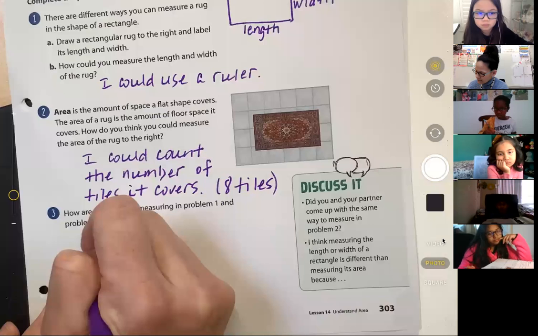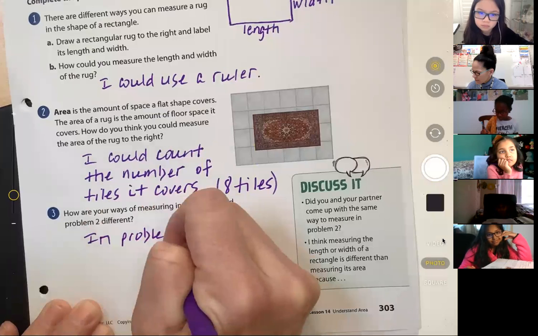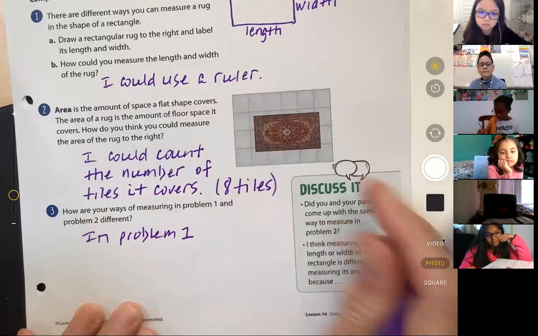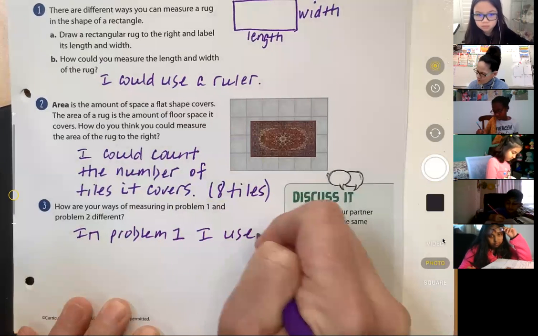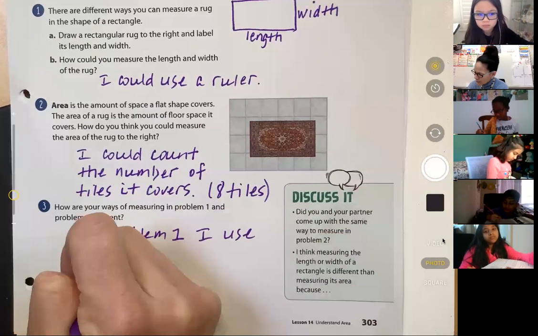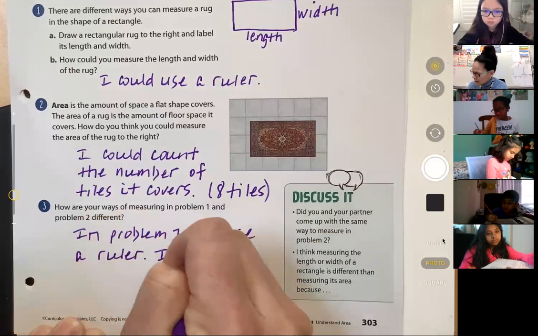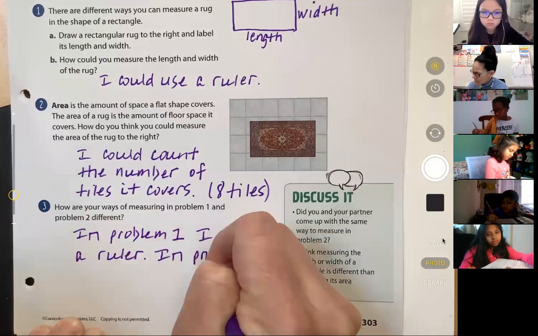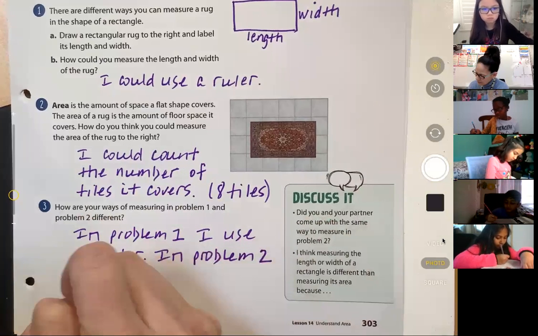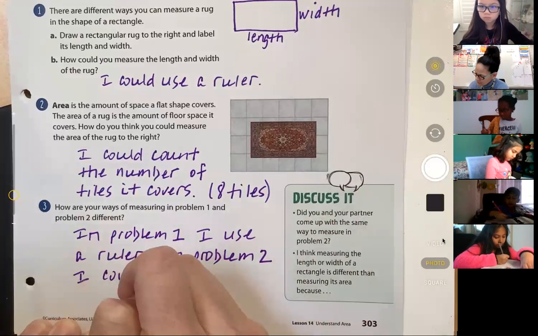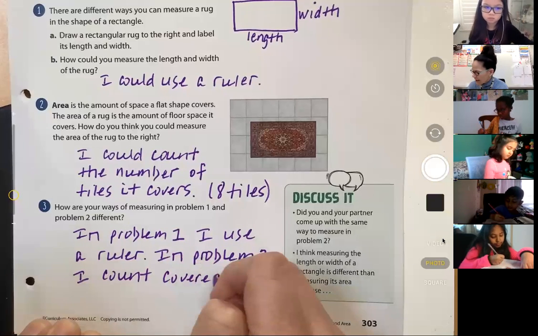So in problem 1, I use a ruler. In problem 2, I count covered tiles.